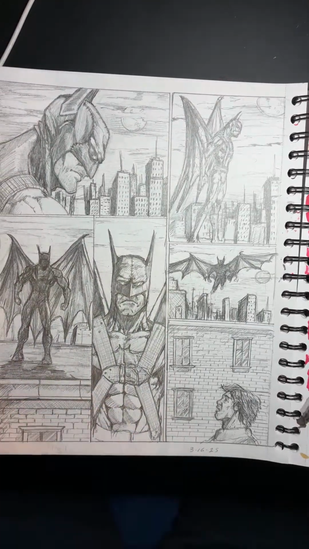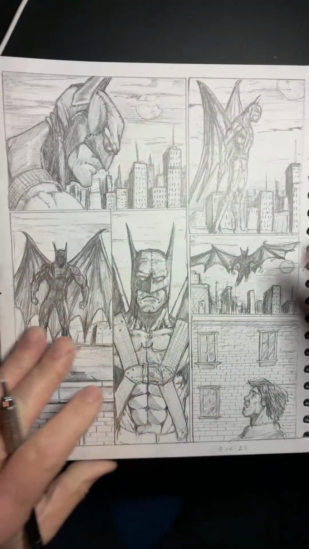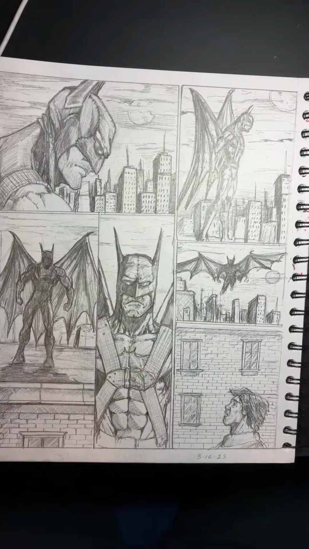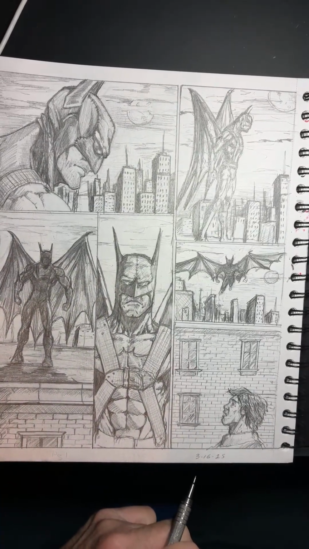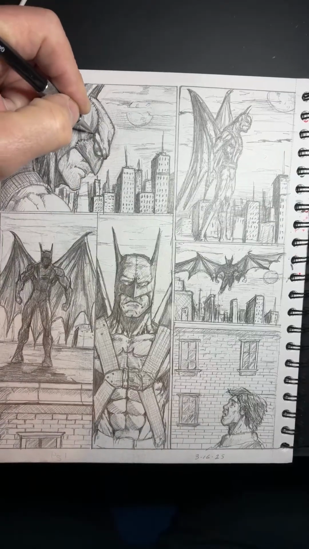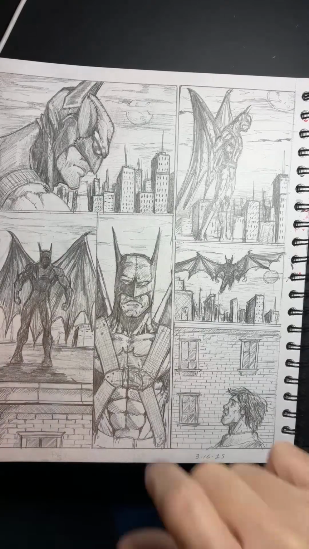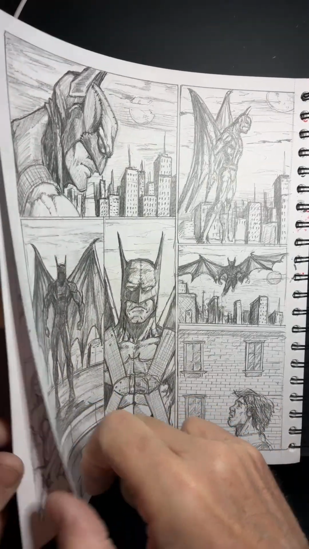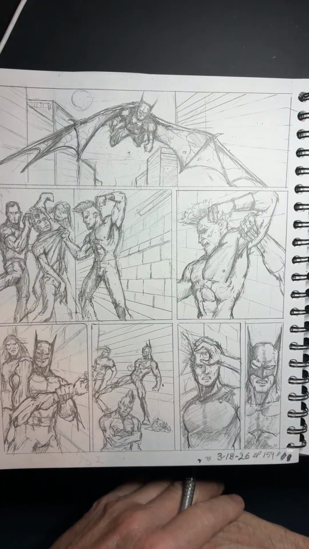And so this is page 1 of that Brown Bat's origin story. And this one I'm pretty much, I have laid out, sketched in the way I want it. And then this one needs a little bit of rendering yet.